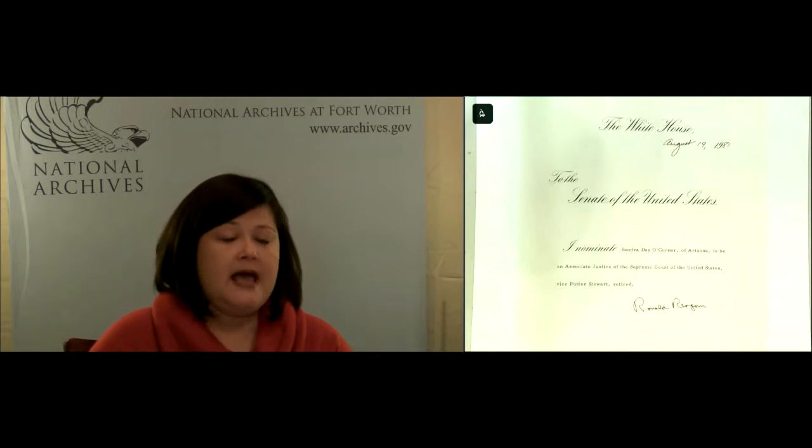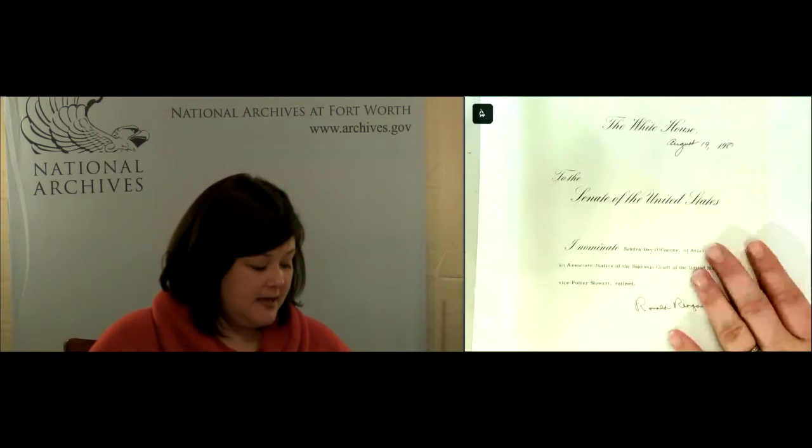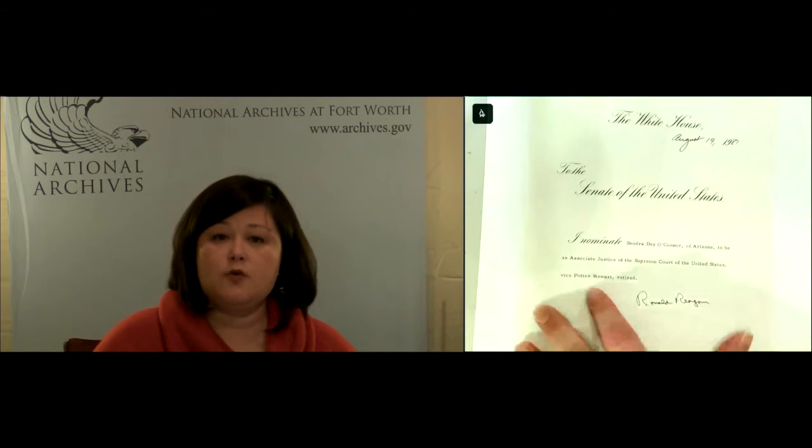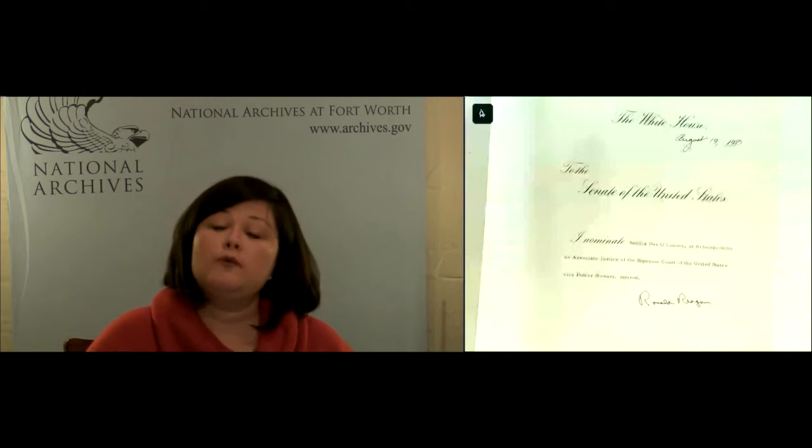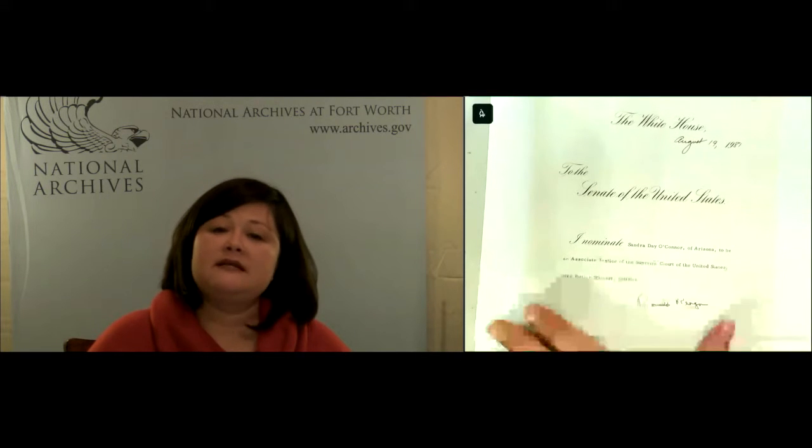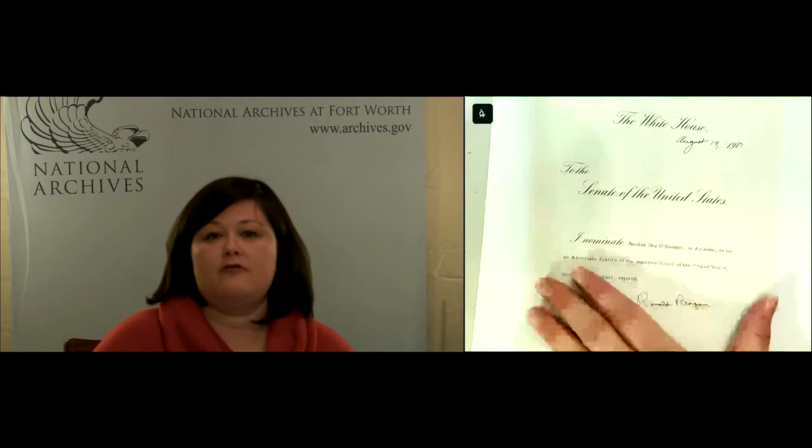So Ronald Reagan, when he ran for president, one of the things that he promised was that he would appoint a female to the Supreme Court. And this document, because Potter Stewart, one of the Supreme Court justices, retired, there was a vacancy on the Supreme Court, and President Reagan appointed Sandra Day O'Connor, the first female, to the Supreme Court. So this is just a document that illustrates that power.